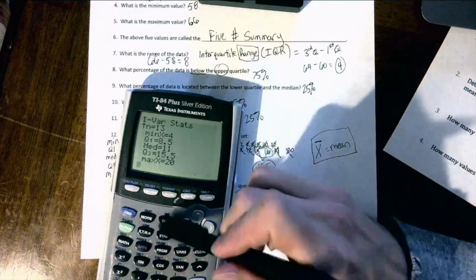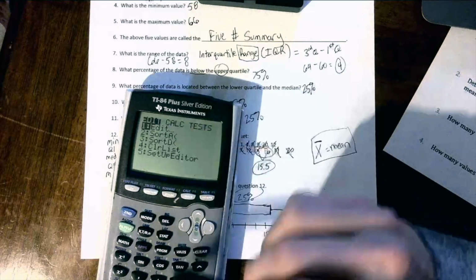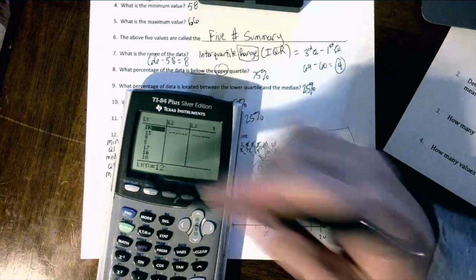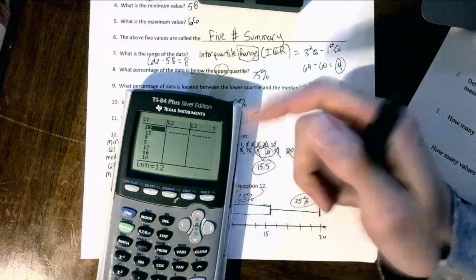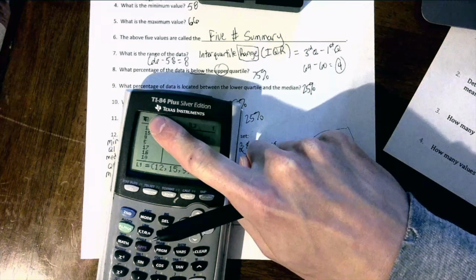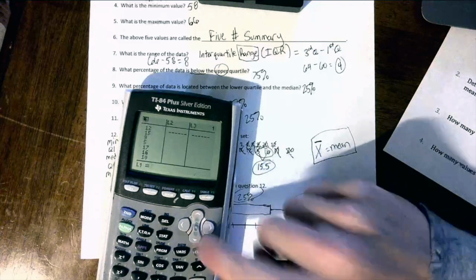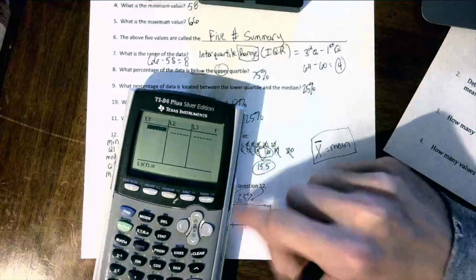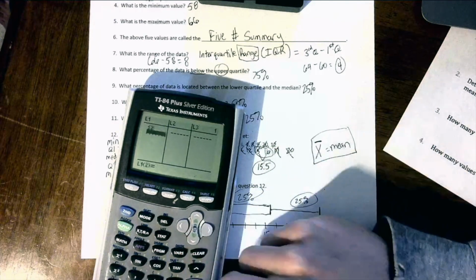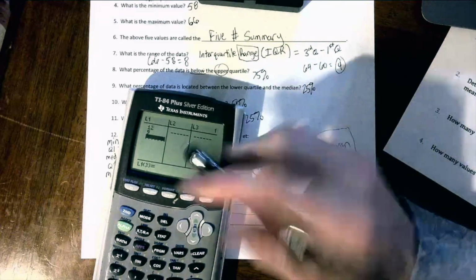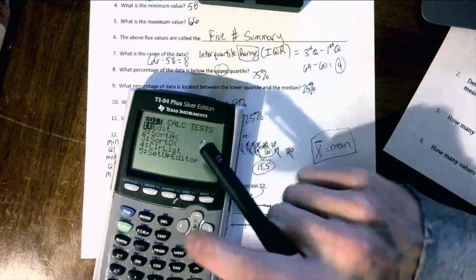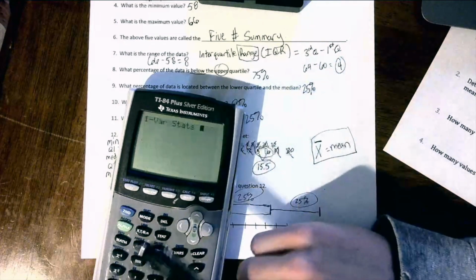So just a quick recap. When you go to your stat menu, that's where all the magic happens. You go to edit, that's where you type in all of your numbers. If there's already a bunch of numbers there, you can clear it out. There are a few different ways to do it. My favorite way has always been to go up to the list name, hit clear, and then hit down. You're clearing everything below it, and it clears it all out. Then you can type in your values, whatever you need. And then you go back to your stat menu, go over to calculate, one variable statistics, hit enter.